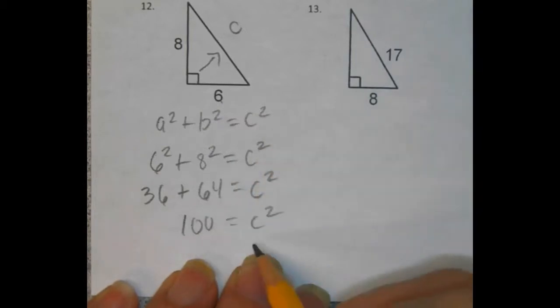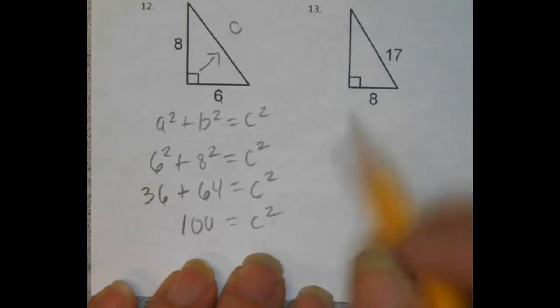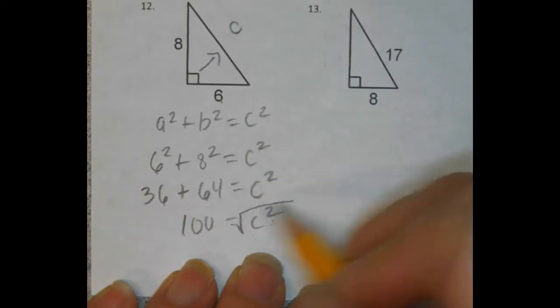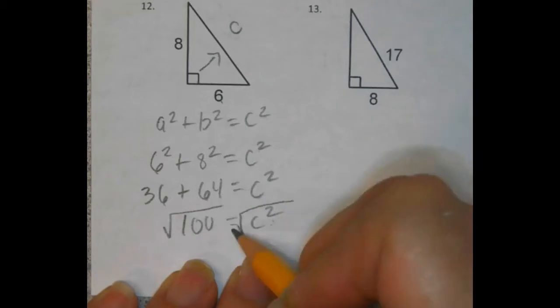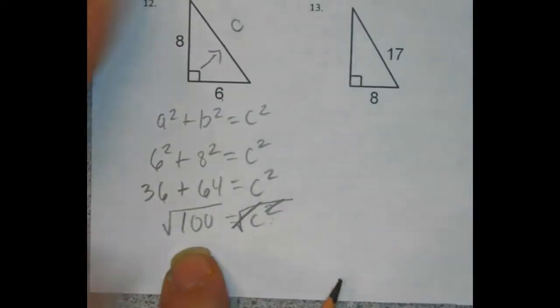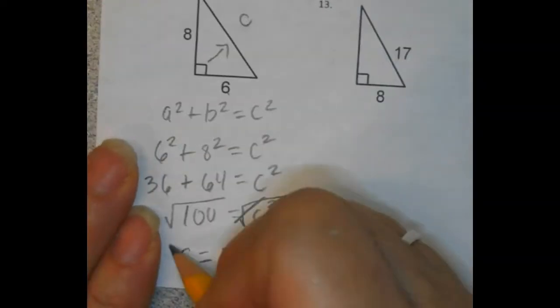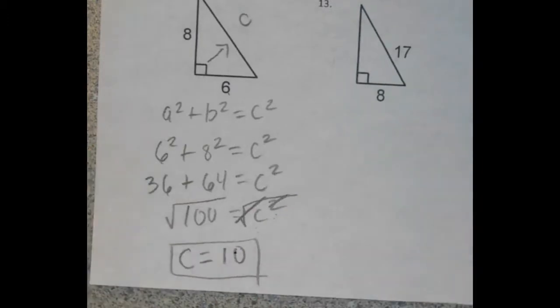Okay, so I have kind of an answer, but I don't want to know what c squared is. I want to know what c is. So when I take my root from both sides, this and this cancels, right? It gives me what c is equal to. What is the square root of 100? C is equal to 10. Same thing. Okay, it's just a figure this time. All right?